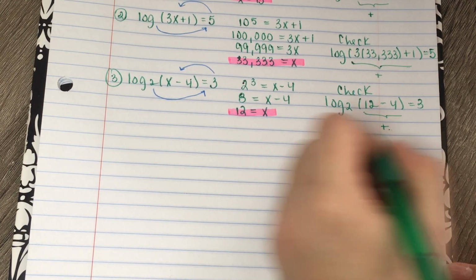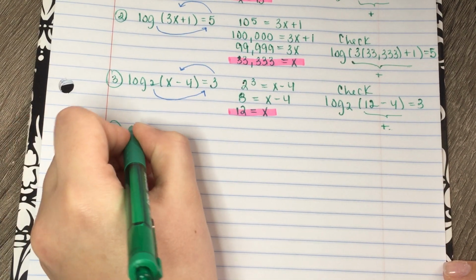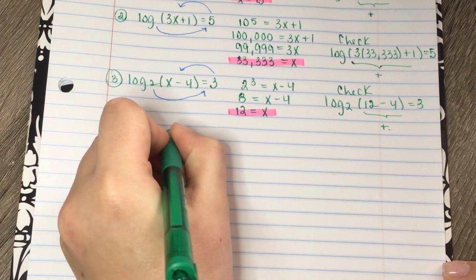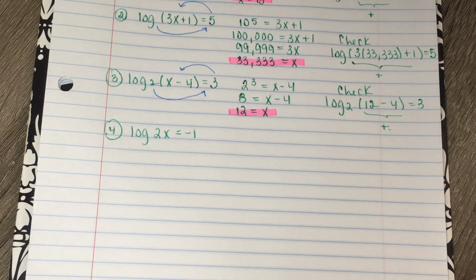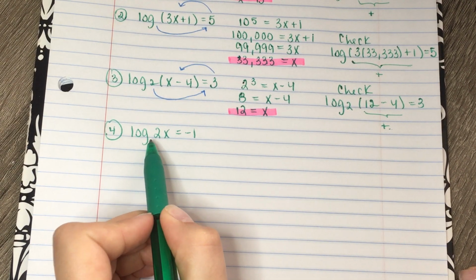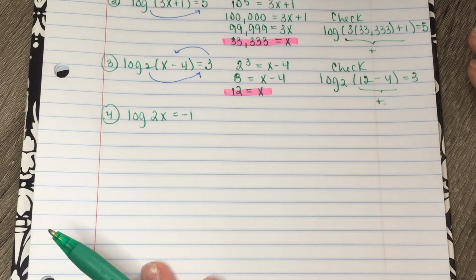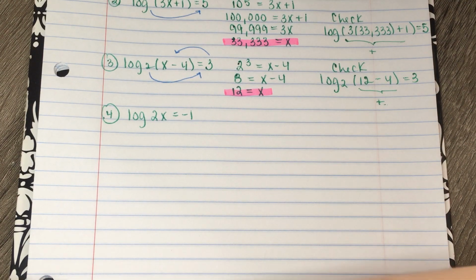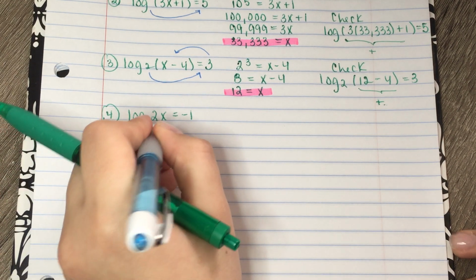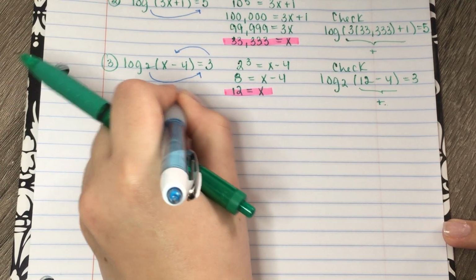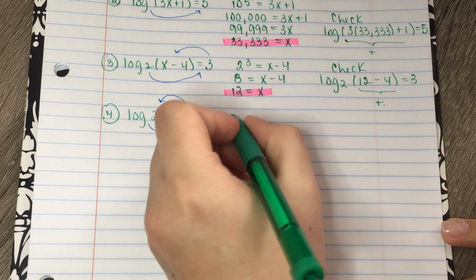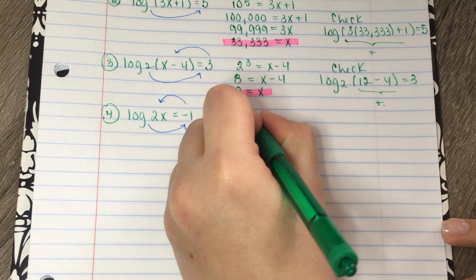Moving on to number 4, we're going to have log of 2x equals -1. Now most of your homework is going to have base 10, even though we did see an example with base 4 and base 2, but most of your homework will be base 10. All right, we're going to scoop and loop around. We're going to rewrite this in exponential form: 10 to the -1 is equal to 2x.